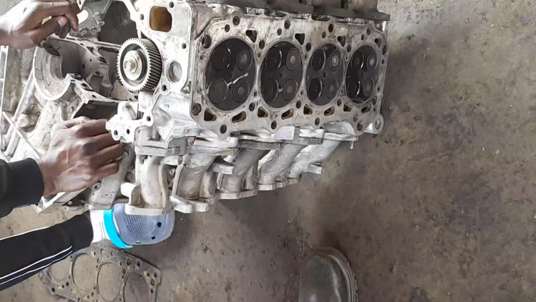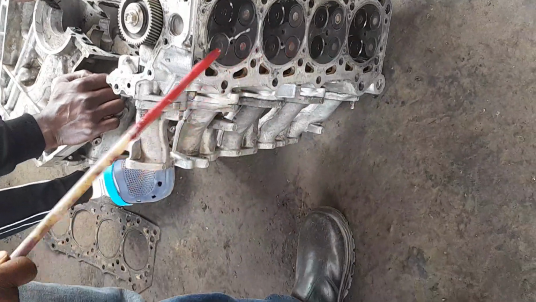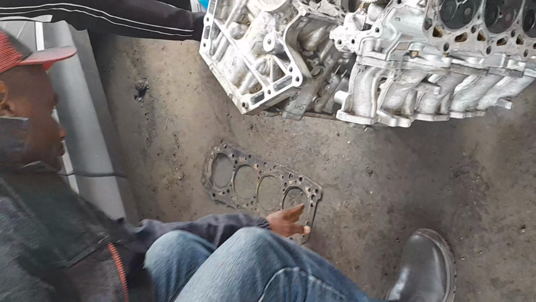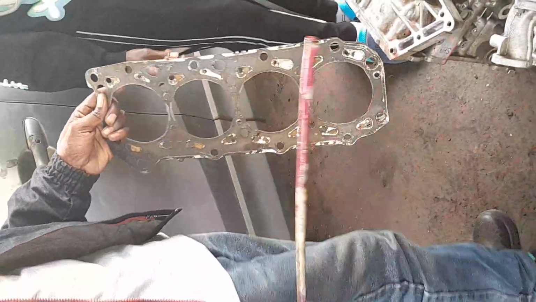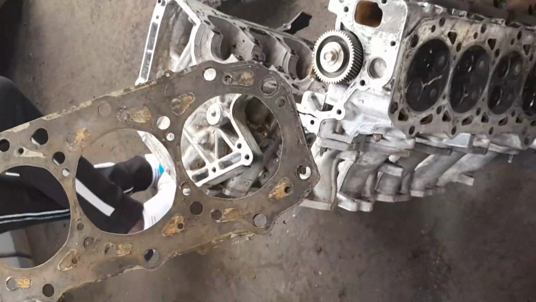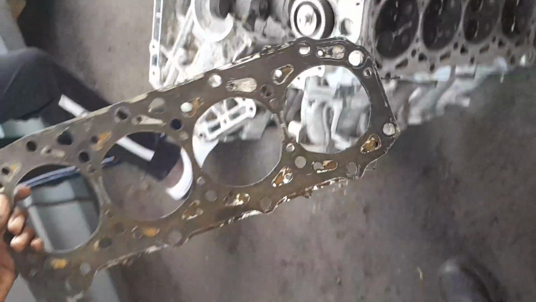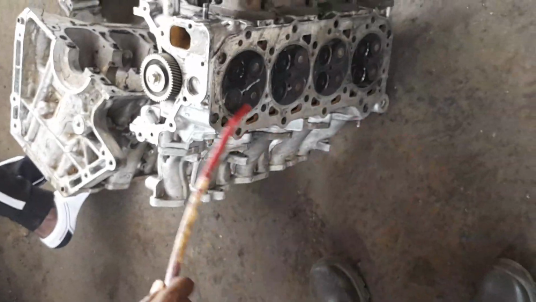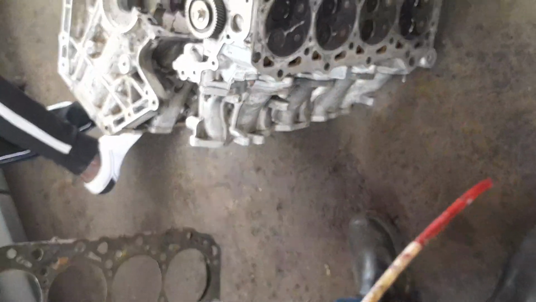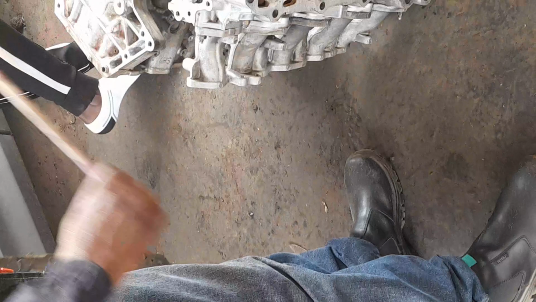Then in between the cylinder head and the block, we have a head gasket. This is a thin metal sheet which is placed in between the head and the block to create a gas tight, oil tight joint between the head and the block.